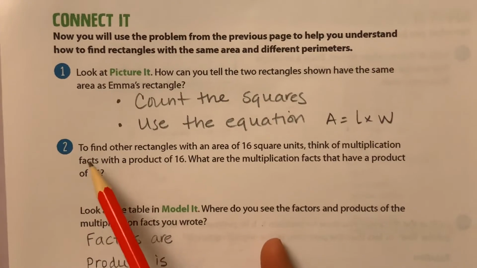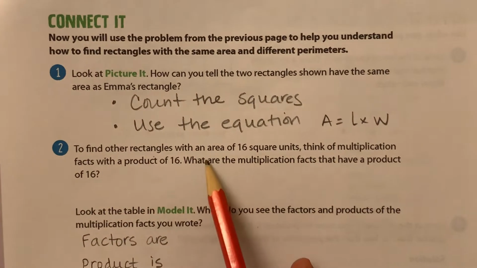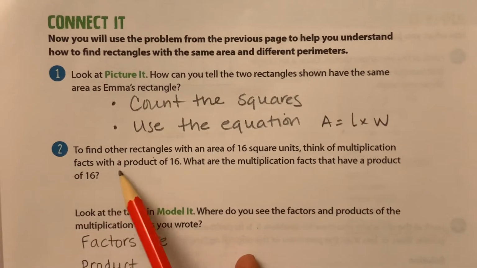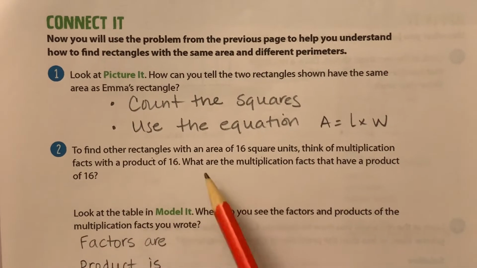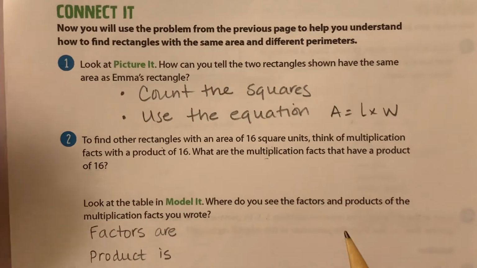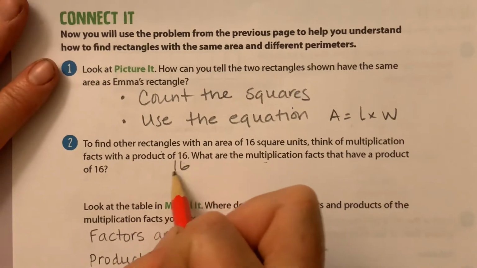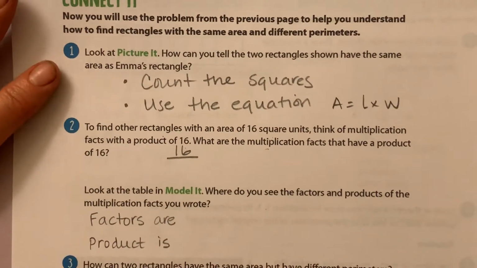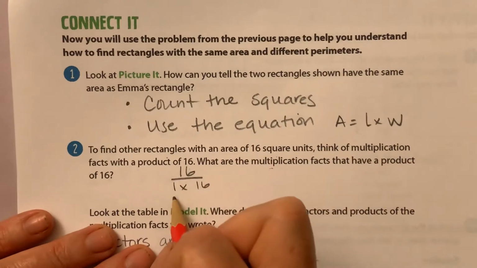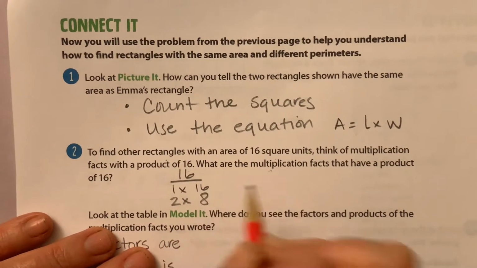Okay, number 2. To find other rectangles with an area of 16 units, think of multiplication facts with a product of 16. What are the multiplication facts that have a product of 16? So if we wanted to find 16, what do we need to multiply? We could multiply 1 times 16, and we could multiply 2 times 8.